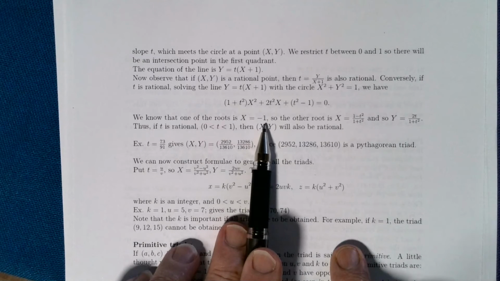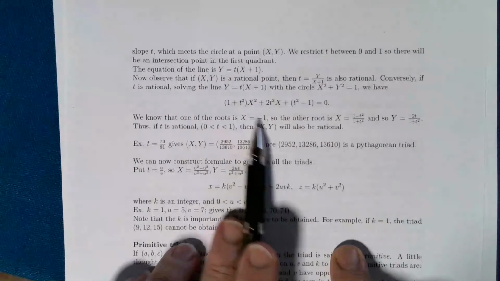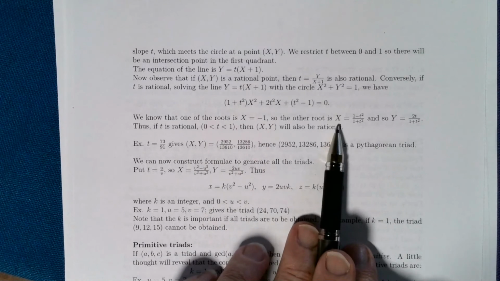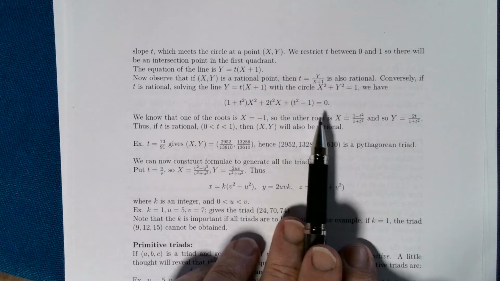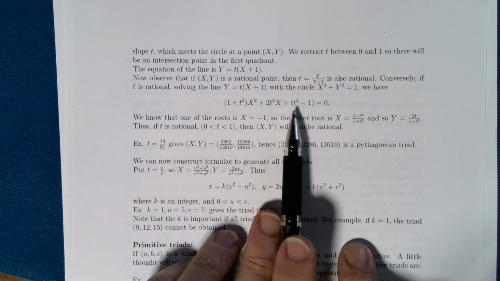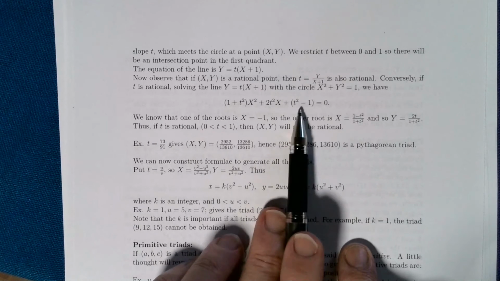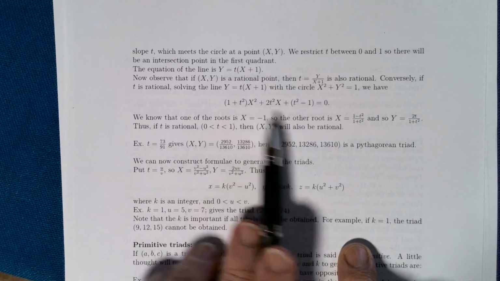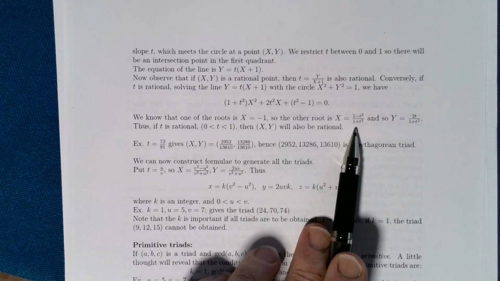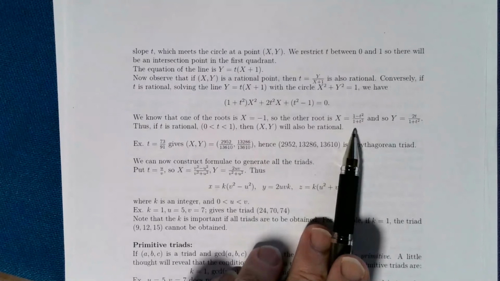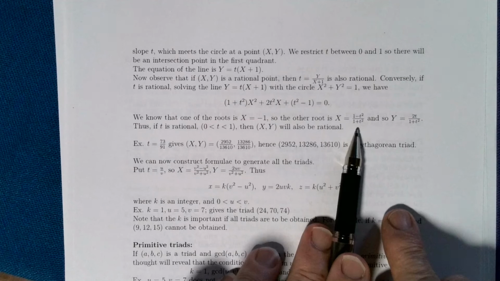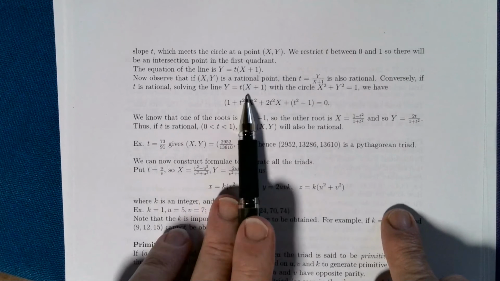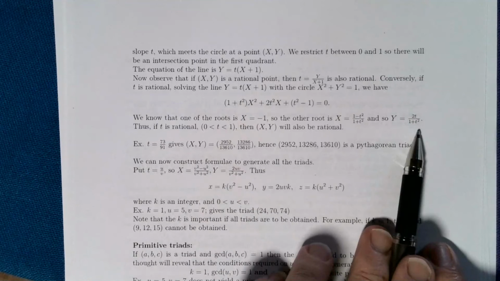So using products and sums of roots, then we can say that x is equal to, so the product of the roots is going to be minus 1 times x, which is minus x, is this one over this one, and using the minus to flip the signs around here, we get capital X as 1 minus t squared on 1 plus t squared. Substituting that back into the equation of our line and simplifying, we get y is 2t on 1 plus t squared.